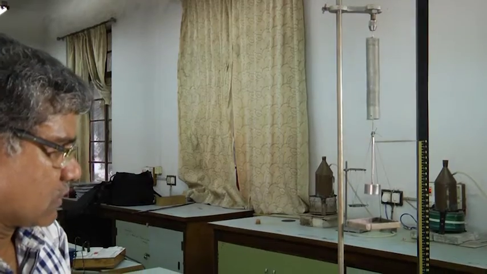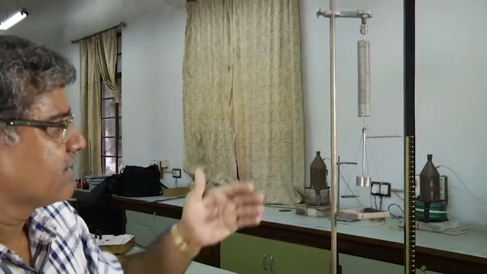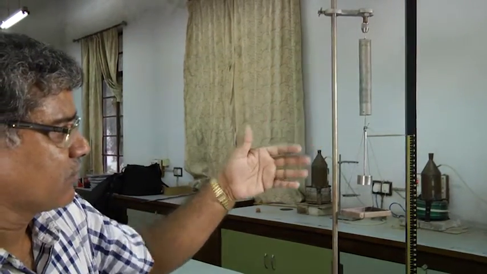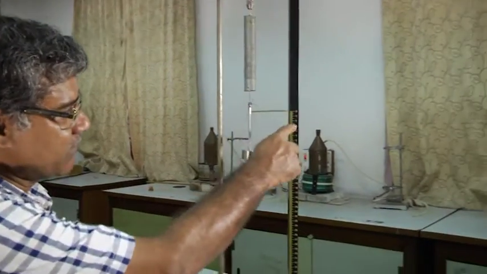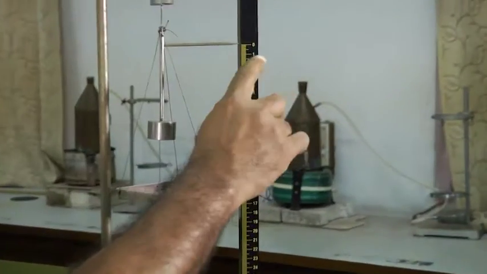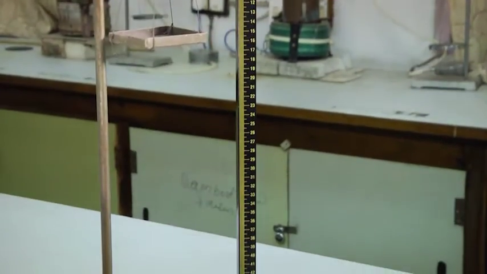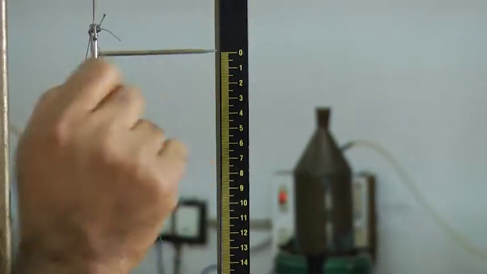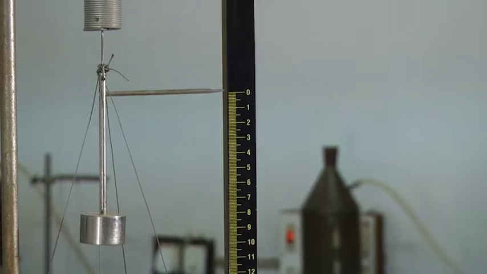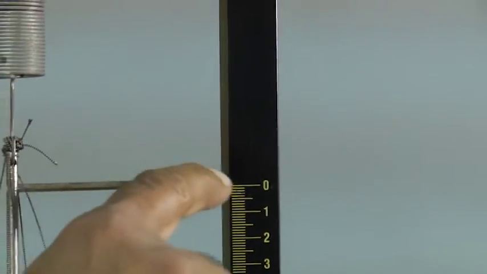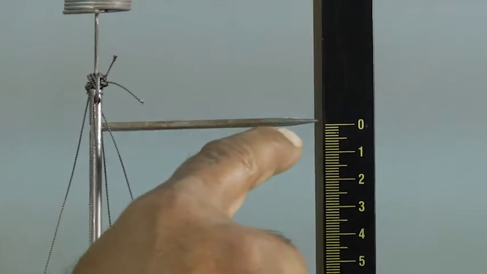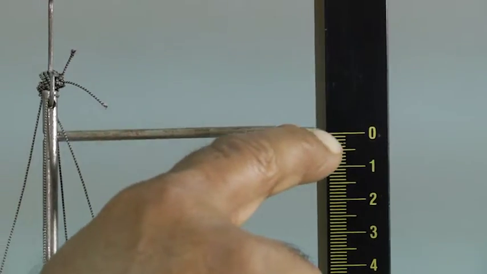For measuring that extension of the spring, we have a scale. This meter scale is 0 to 50 centimeter, and the least count of this scale is 1 millimeter. This is the pointer, and we will take the reading of this pointer.